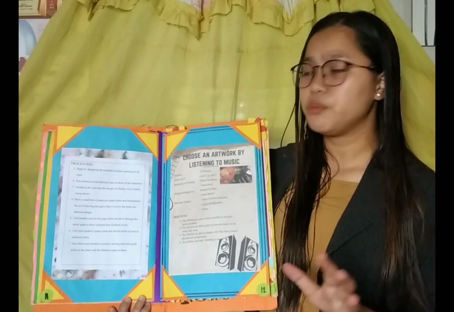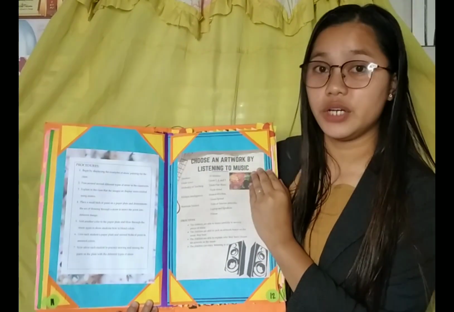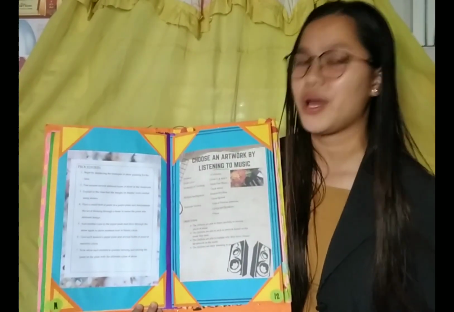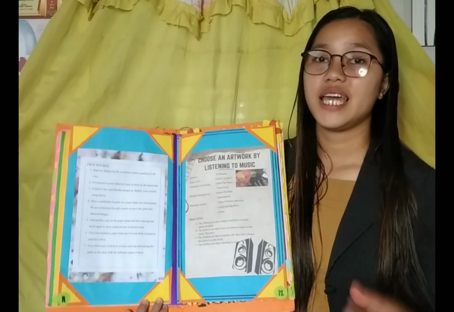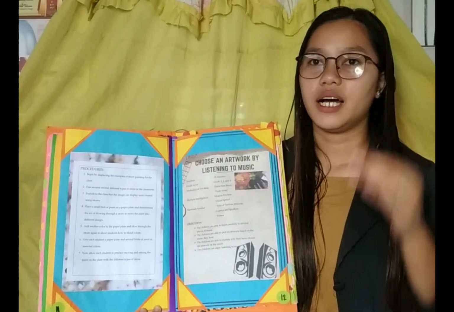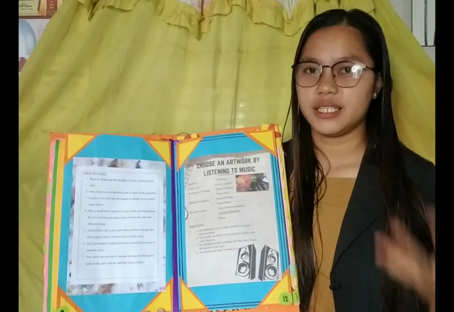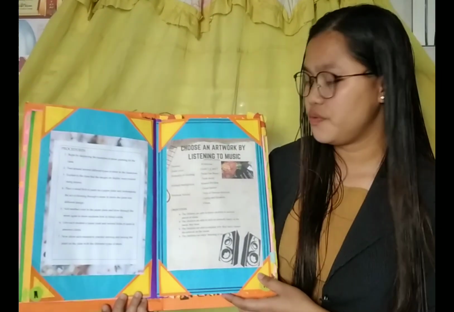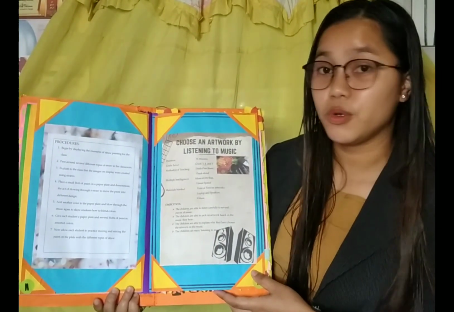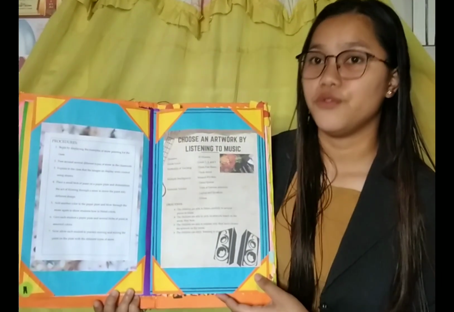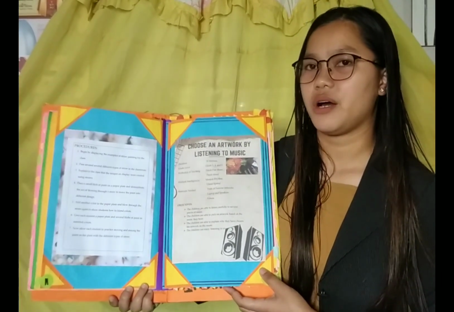Musical is again from the word music here in our title. So directly, we will be using musical rhythm and visual spatial because they will paint, imagine, and understand the song. The materials needed for this activity are paintings of famous artworks, a laptop, speakers, and videos. We will show the videos later.